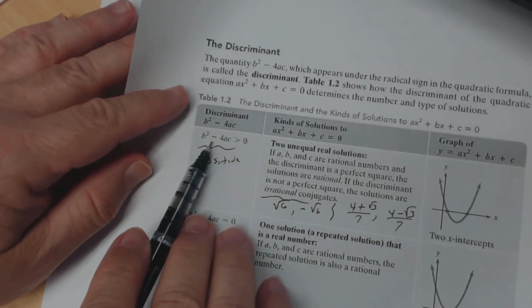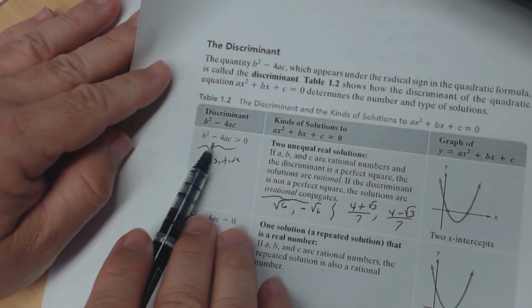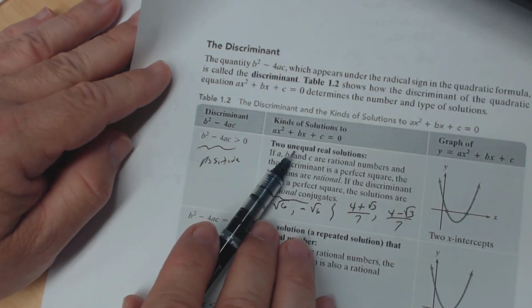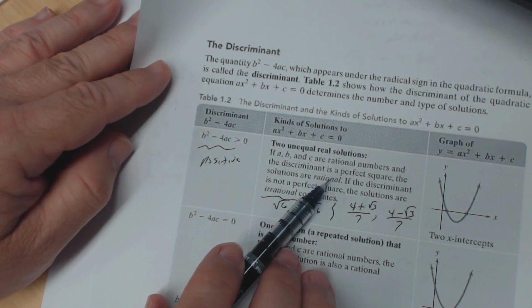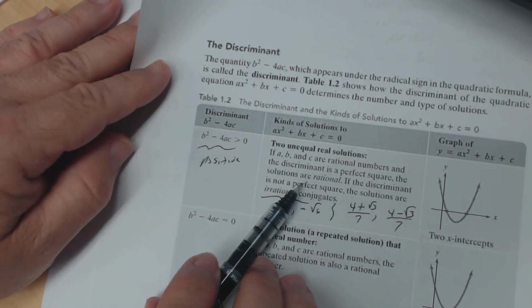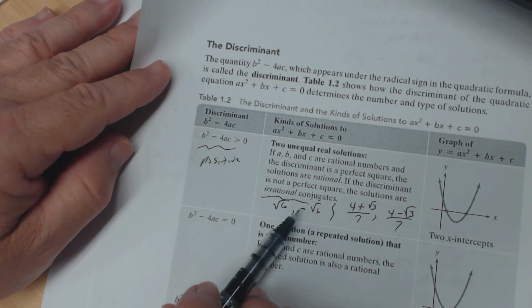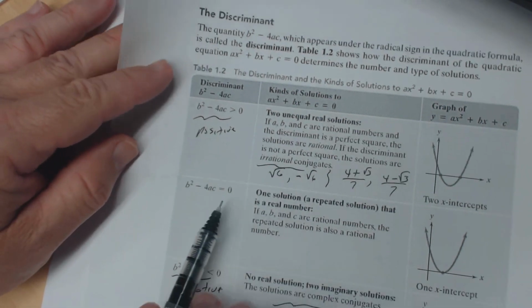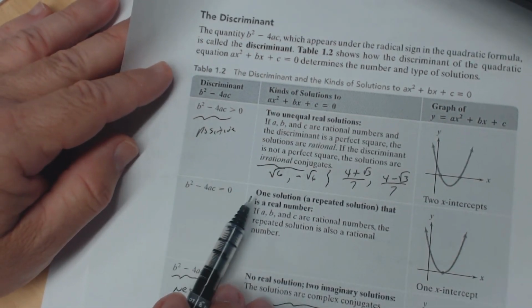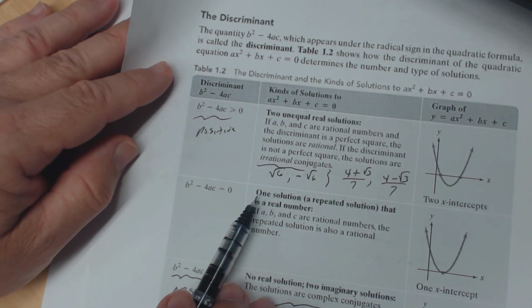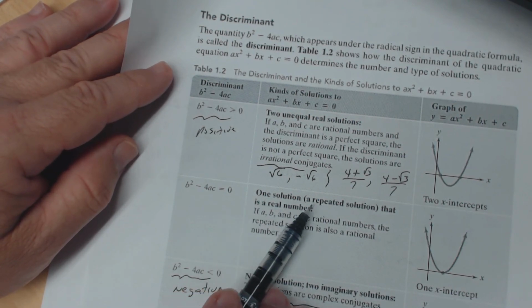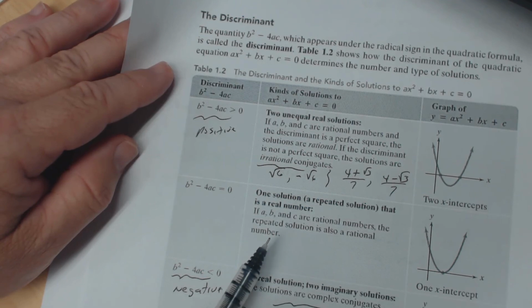So there are 4 situations. If the discriminant is positive, we get 2 real solutions. If it's a perfect square, they're going to be rational. If it's not a perfect square, they're irrational, and they can be conjugates of each other. If the discriminant is 0, you get one solution called a double root or repeated solution, and it's going to be rational.